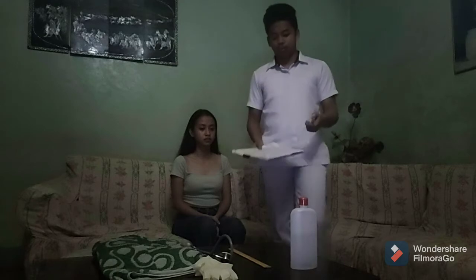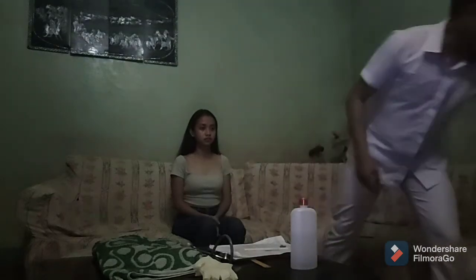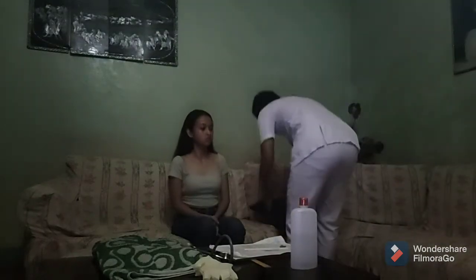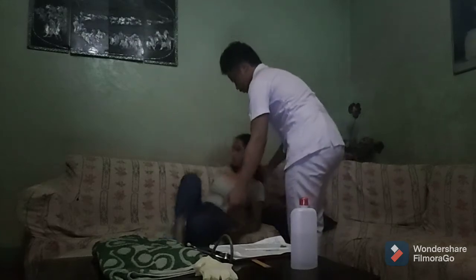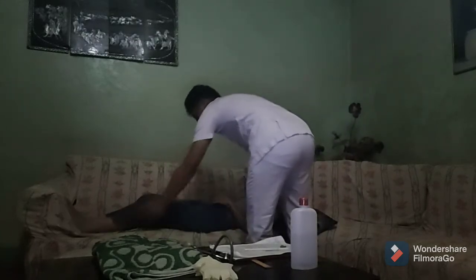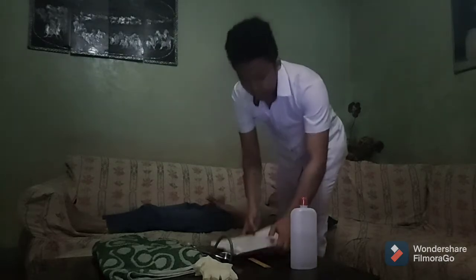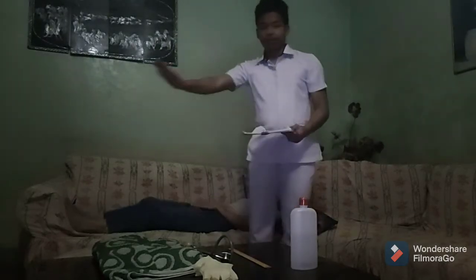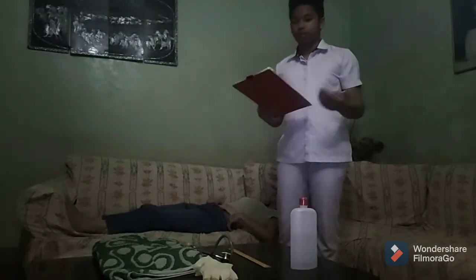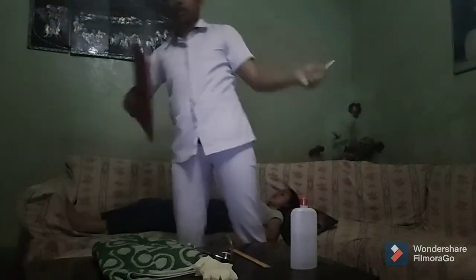Then, position the patient comfortably and provide privacy. This is to provide comfort and helps build trust. Also, the nurse can provide privacy by drawing the curtains around the bed or by closing the door to the room. So, ma'am, I want you to lie down, ma'am. This helps in assessing you, ma'am. Then, let's just imagine that we have a curtain over here and I'm just going to close the curtain.